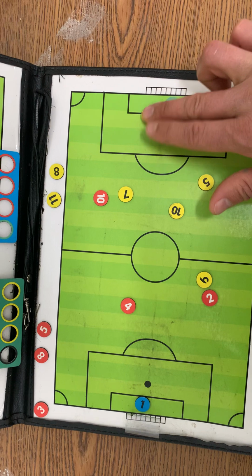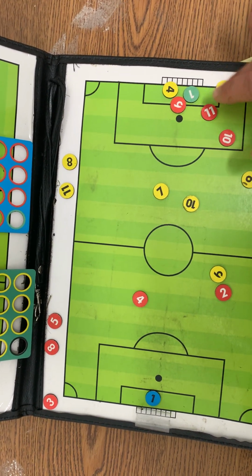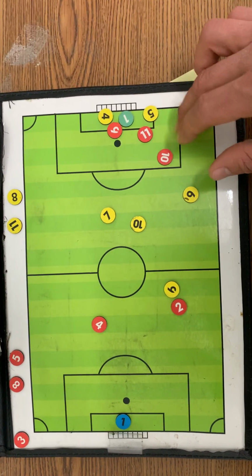Okay, so if there's a corner kick right here, as you can see, most of the time the yellows are going to be in front of their goal trying to defend.